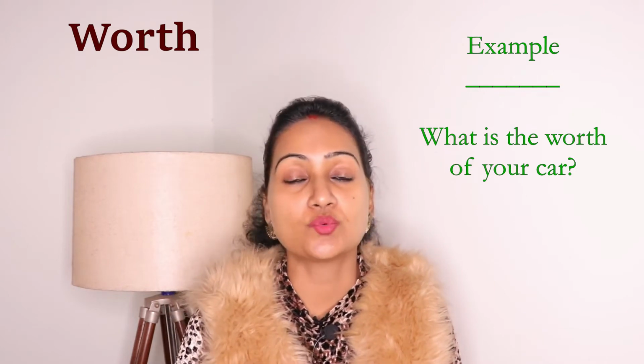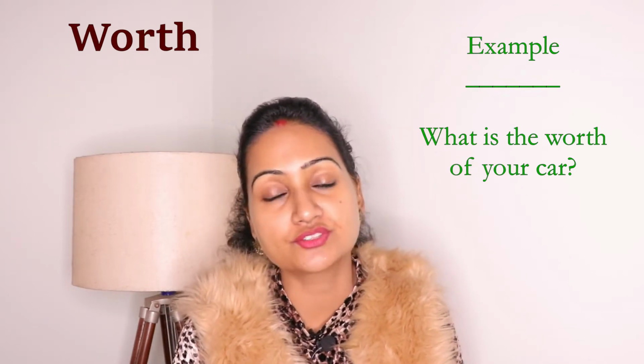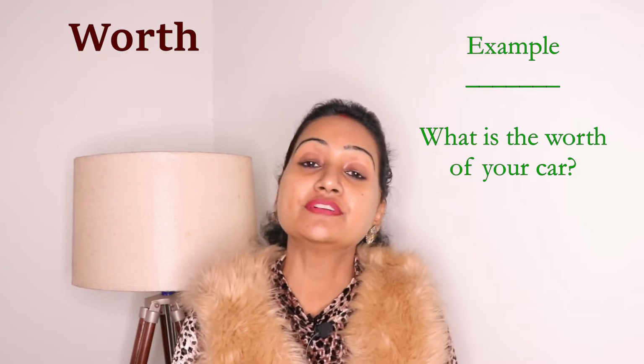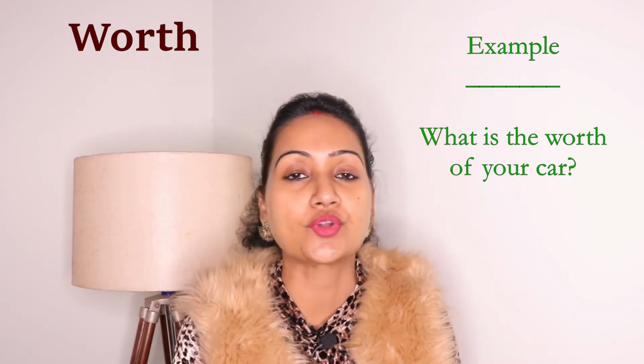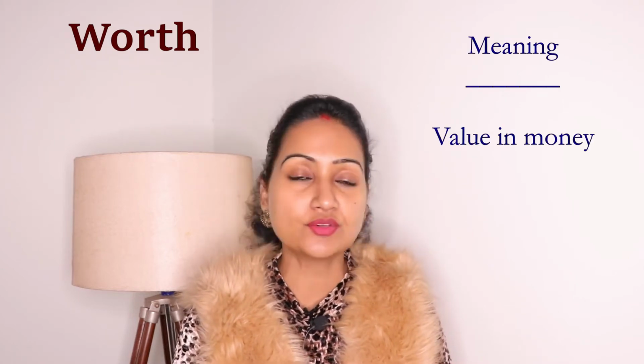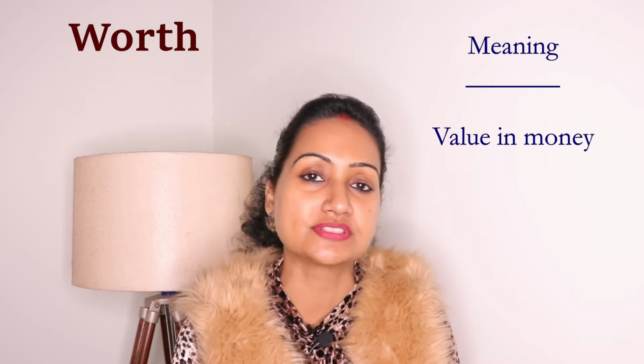I want to buy it. What is the worth of your car? So that means I want to know the value in money. What is the worth of your car? What is the worth of your house? So this way you can use this word in negative, positive or interrogative sentences. Once you understand the meaning, then you can easily use this word in different sentences.